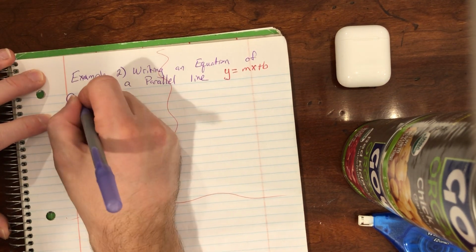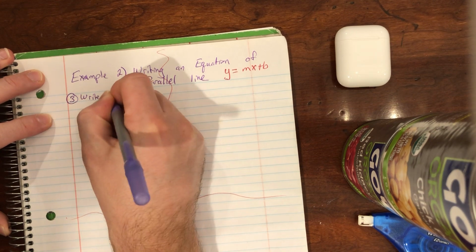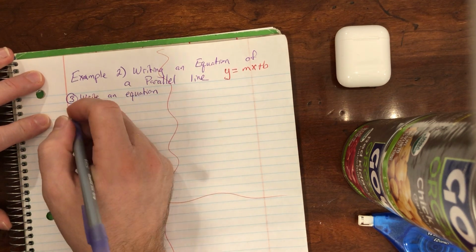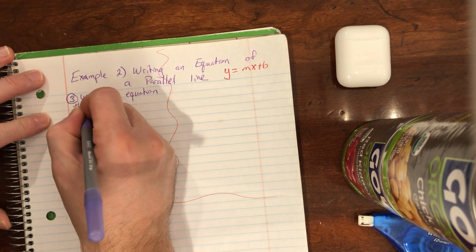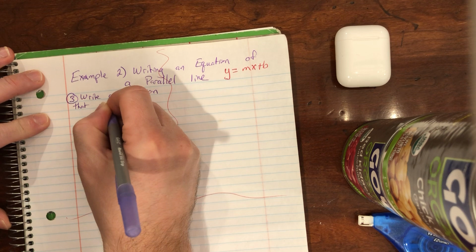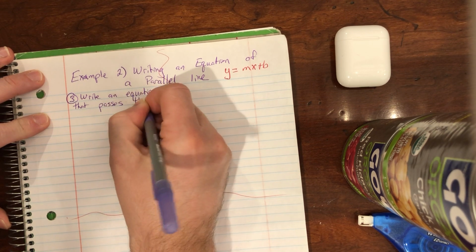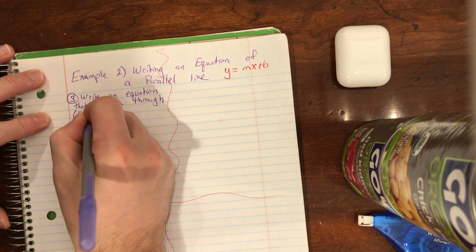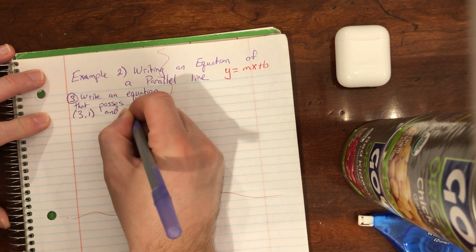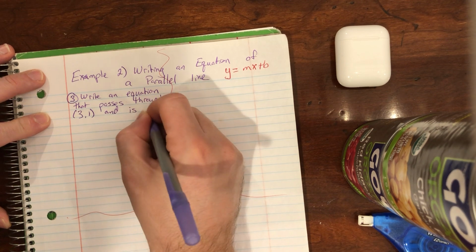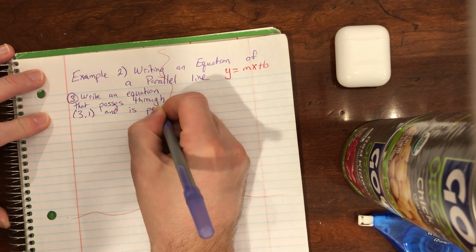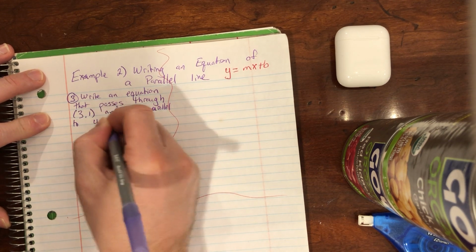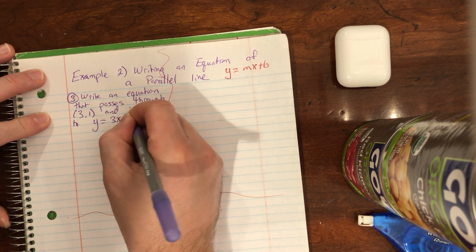All right, I want you to write an equation that passes through (3, 1) and is parallel to y equals 3x plus 1.